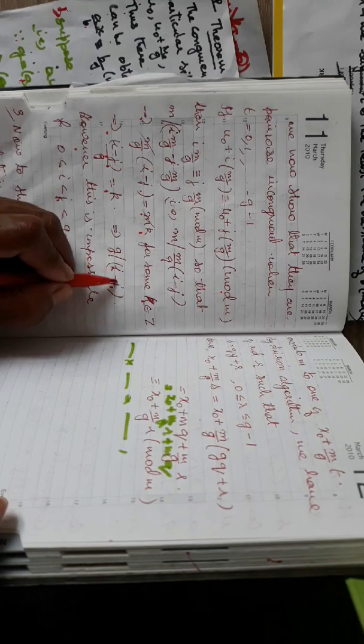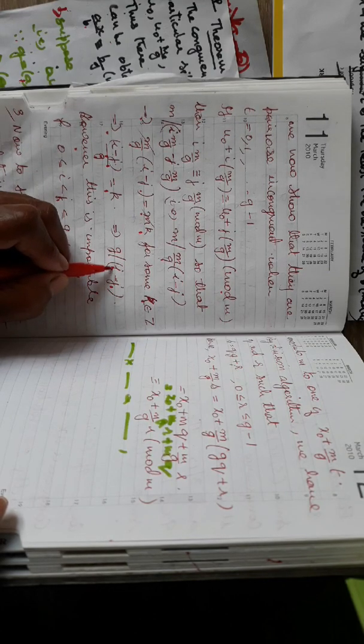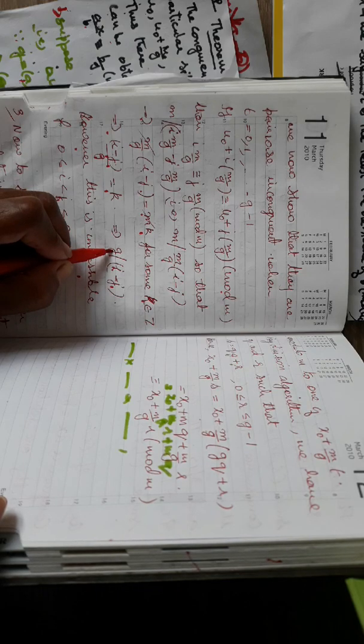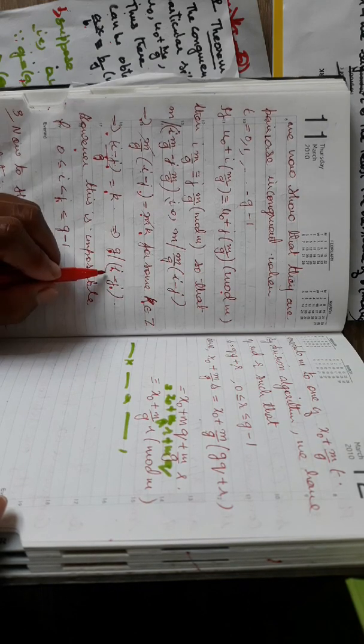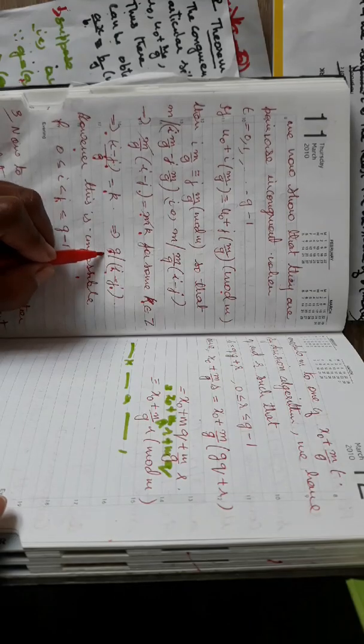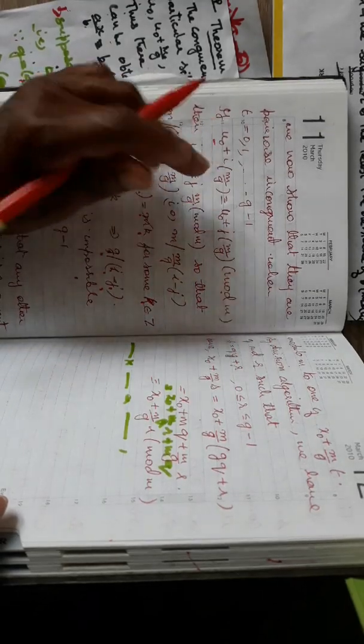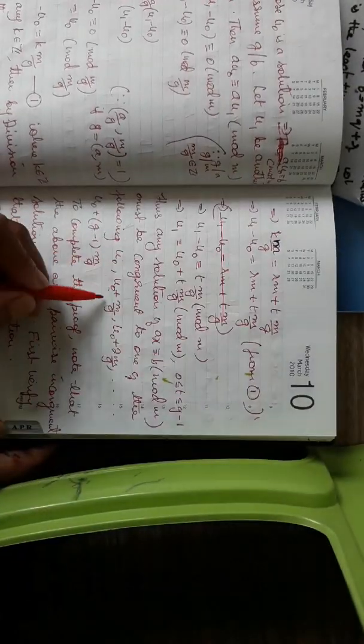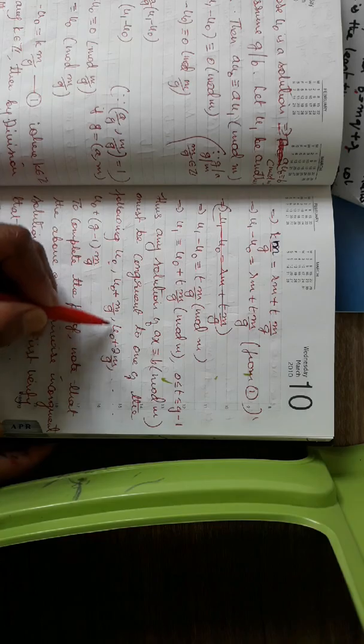Why? Because I is strictly less than J, so therefore the difference of these two is much less than G, which is not possible. And why do we get a contradiction? Because we have assumed that some of them are the same, means they are congruent. They are pairwise congruent, means two of them are the same.